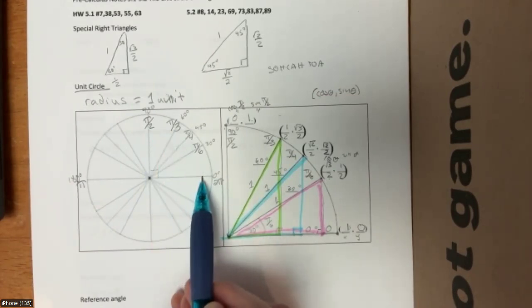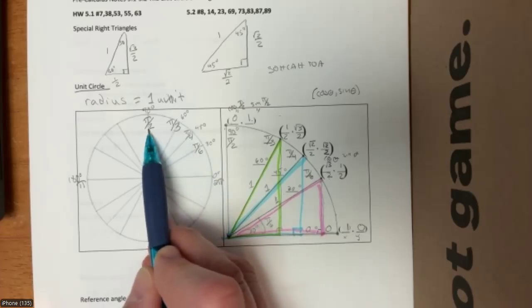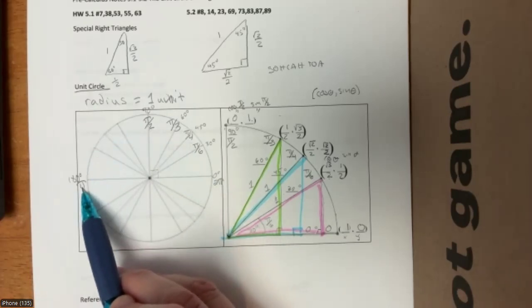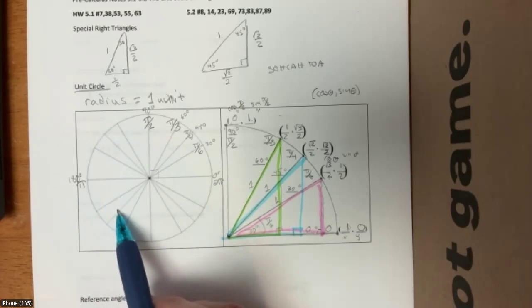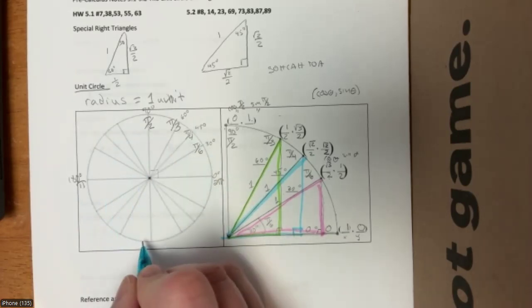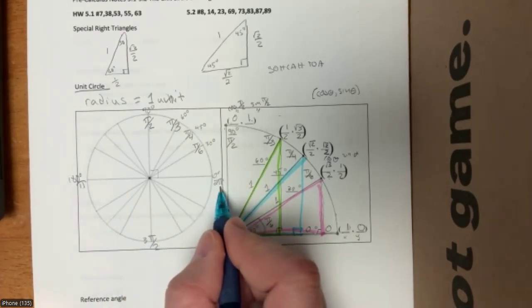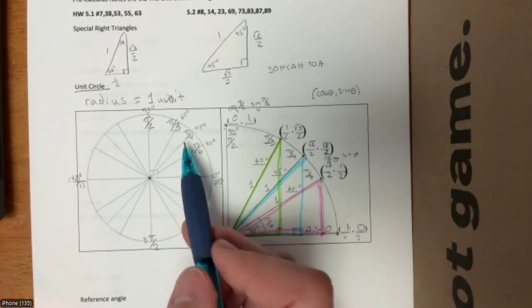This angle is pi over 2. The same angle again is 2 pi over 2, which simplifies to pi. And then the same angle again is 3 pi over 2. So this is 3 pi over 2. And then another pi over 2, so that's 4 pi over 2, which simplifies to 2 pi. Fabulous.